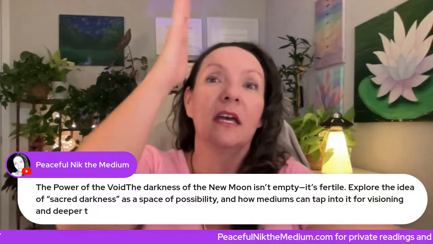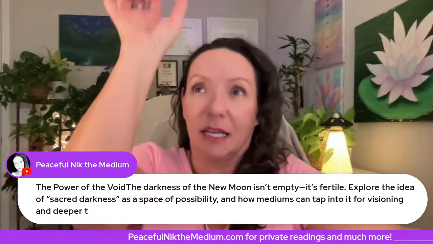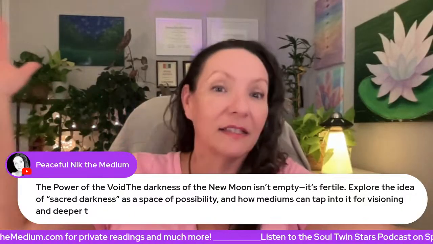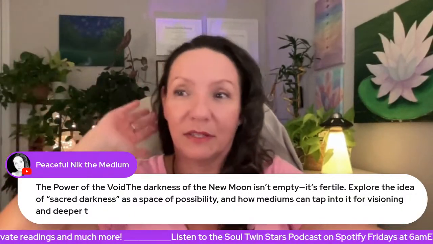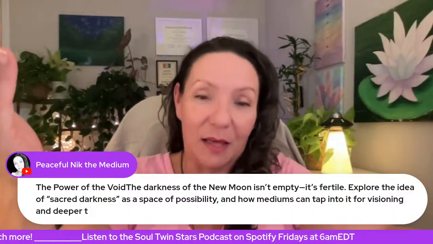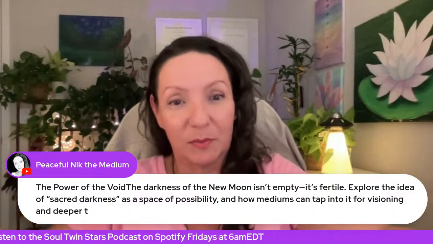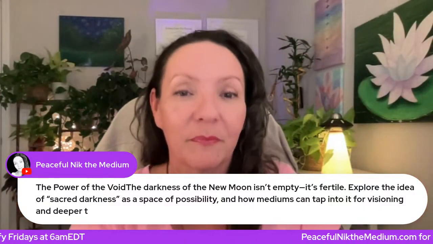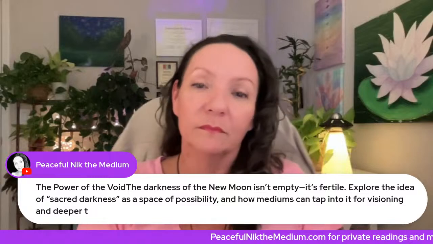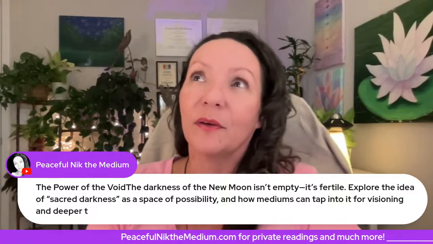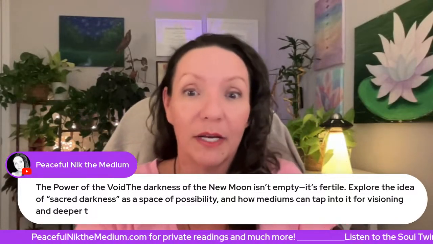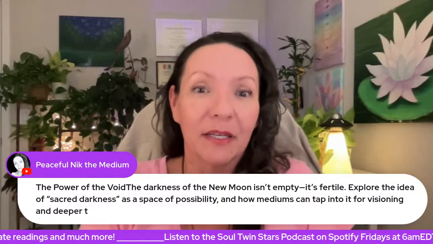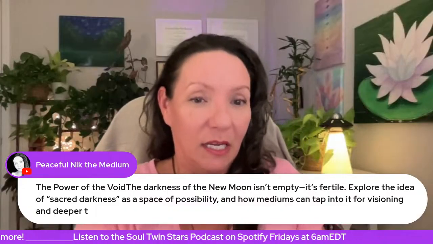So when you see a first quarter moon and it just looks like a capital D lit up, that's the side the sun is on. The rest of the half of that moon is lit up on the other side, so it's full from another perspective. You have to think about these things three-dimensionally. So if you think of the new moon as a void or an empty womb, it's fertile. It's ripe for ideas and manifestation.